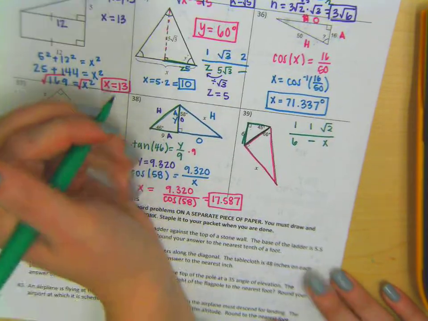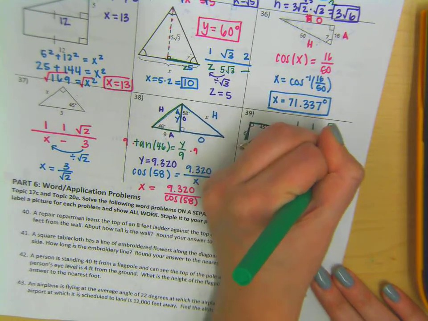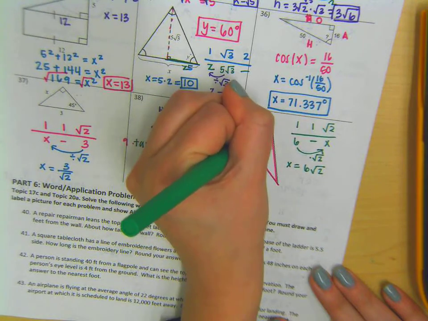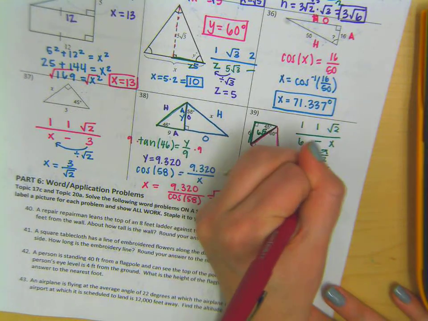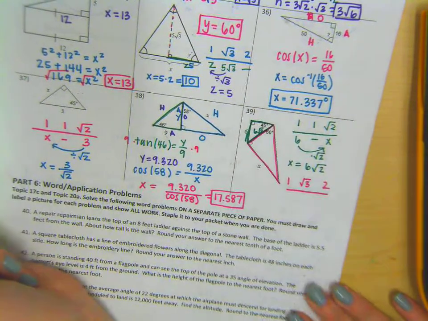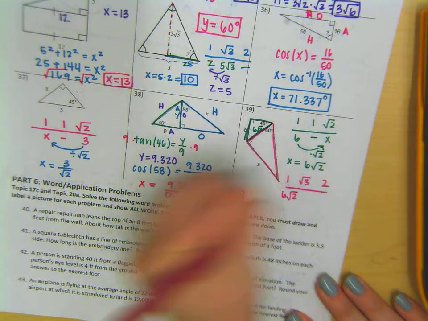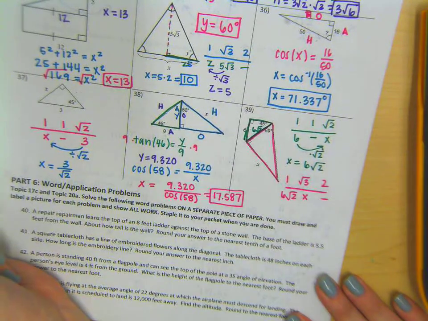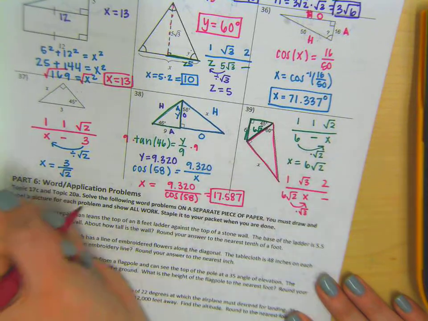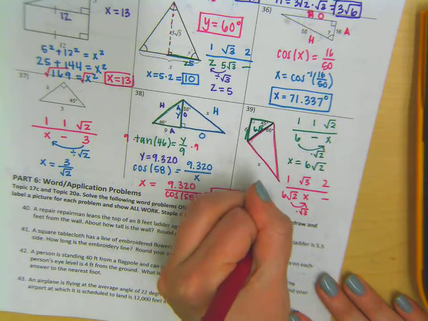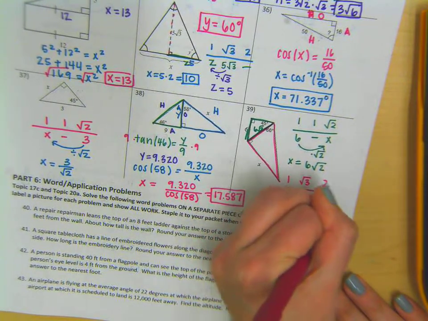So this leg doesn't really matter. From the leg to the hypotenuse, you're going to multiply by the square root of 2. So x is 6 square root of 2. So that's going to be this. Now we actually need to solve for x. Now we're at a 30-60-90. That's 1, square root of 3, 2. We have the short leg now, that is 6 square root of 2, and we're looking for the medium leg. We don't need the long leg. We're going to go forward, which means multiply by the square root of 3. And 6 square root of 2 times the square root of 3 is just going to equal 6 square root of 6.